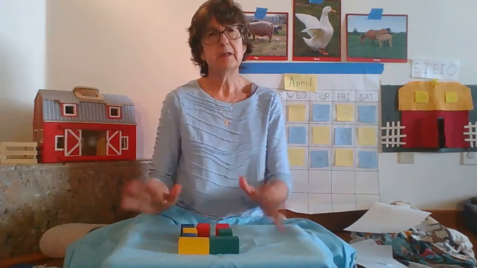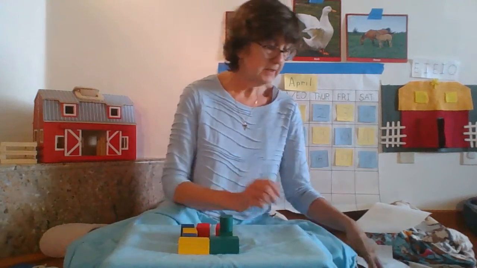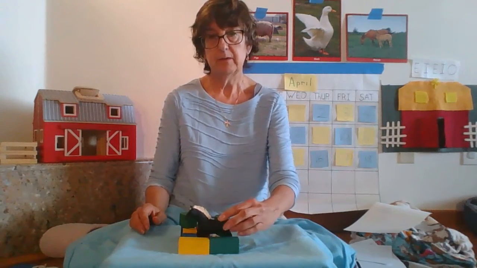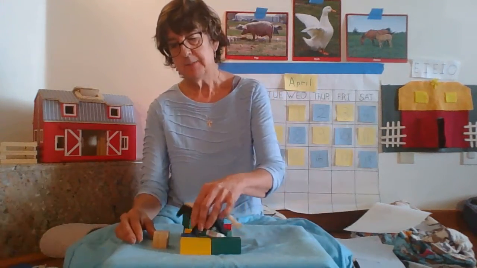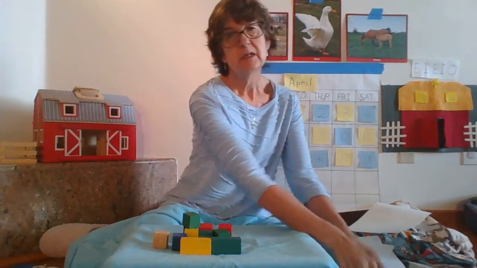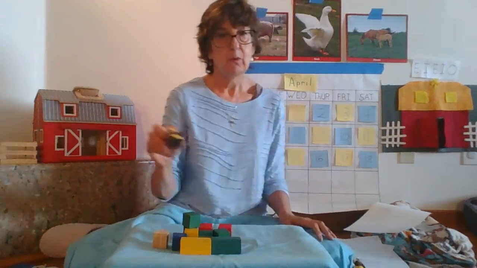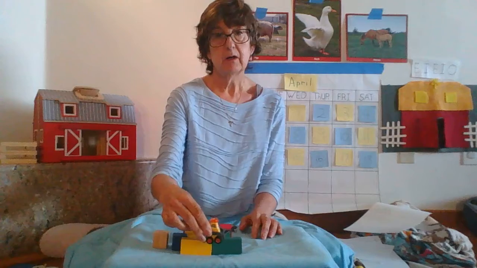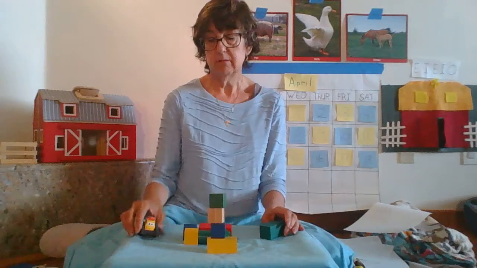Another fun thing to do with blocks at this point would be to let them add something else. Sometimes we say, oh no, if you want to play with something else, clean up the blocks first. But it's kind of fun to let them add something. See, the horse now can go into the corral, and maybe the horse can have some hay to eat. If you don't have animals, you could make houses for little people. Or a great thing to do with blocks is to make roads and let the cars drive on the roads, or let the cars knock down the blocks.